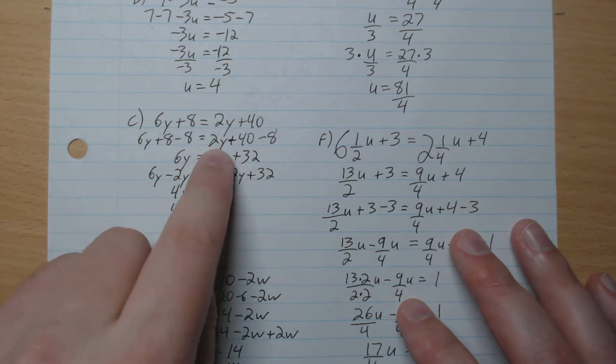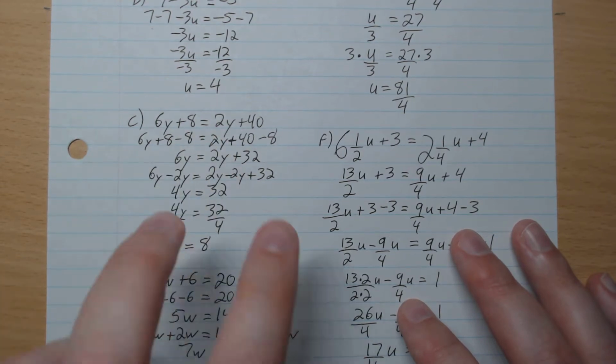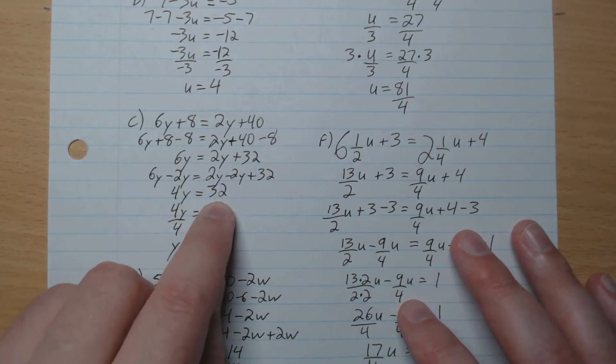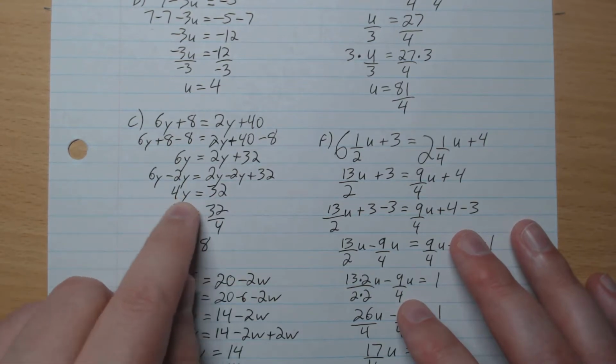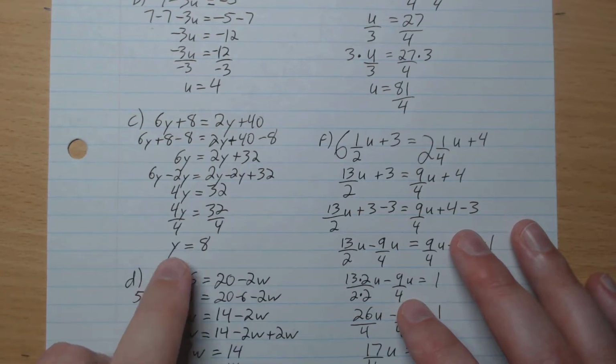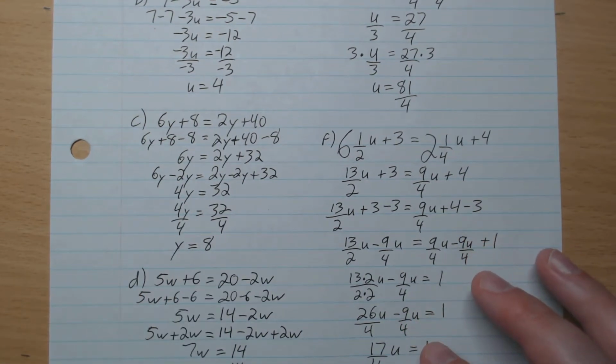We want to get rid of this 2y to put it on the left side, so we go minus 2y on both sides. This gives us 4y equals 32. The 4 in front of the y, we want to get rid of that, so we divide by 4 on both sides, and so y equals 8 is our solution.